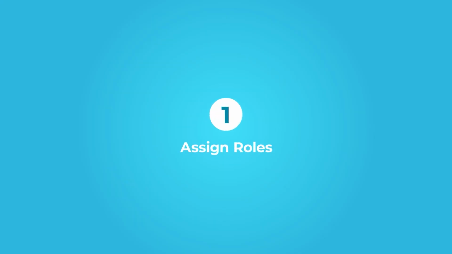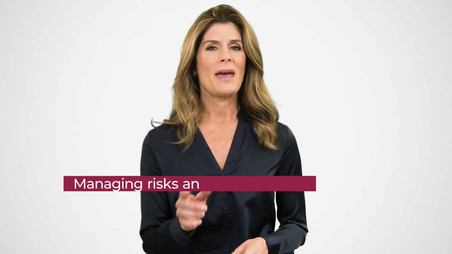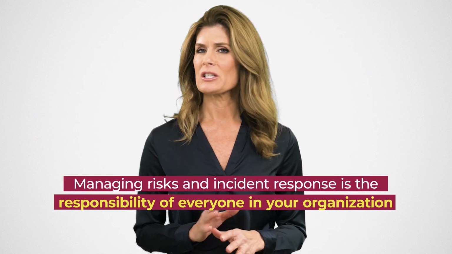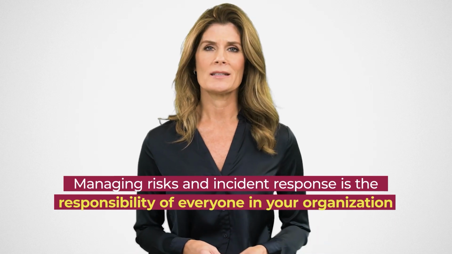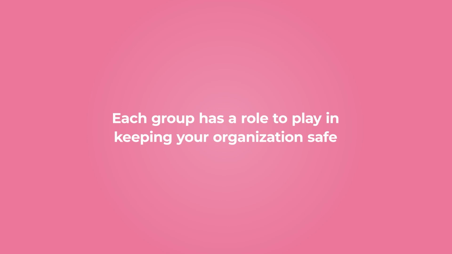Assign roles. For risk assessment and management strategies to work effectively, you need to establish a comprehensive team. Thought risk was just a headache for IT? Managing risk and incident response is the responsibility of everyone in your organization. But don't worry. Although this sounds like shifting the burden to others, it actually makes everyone's job easier and safer. When building your team, look beyond IT and your OT Security Operations Center to bring in your other departments like HR and marketing. Each group has a role to play in keeping your organization safe.